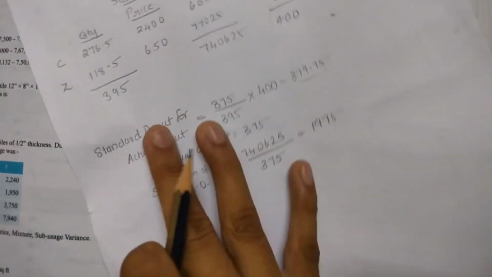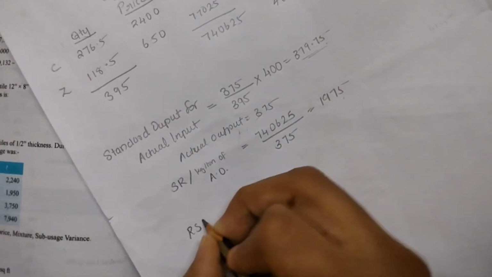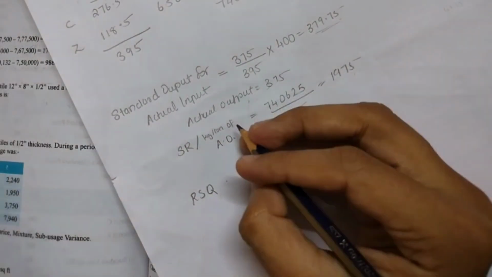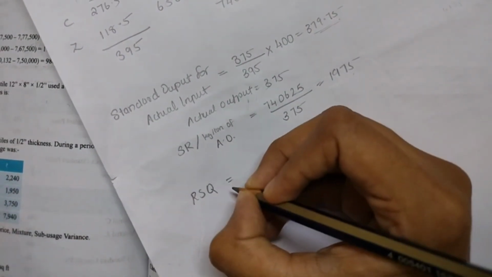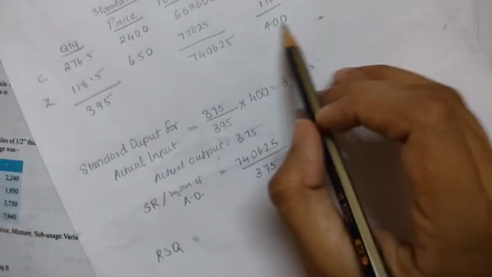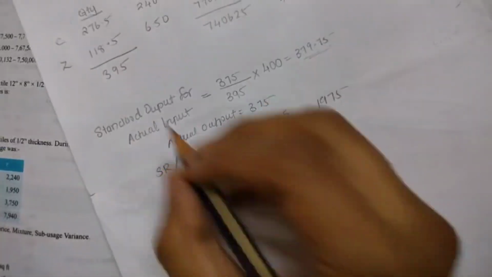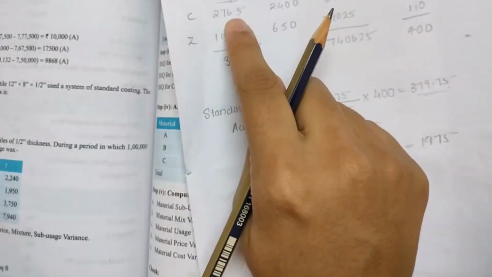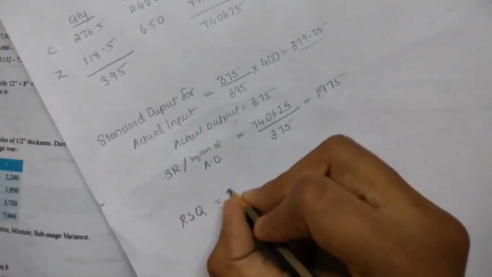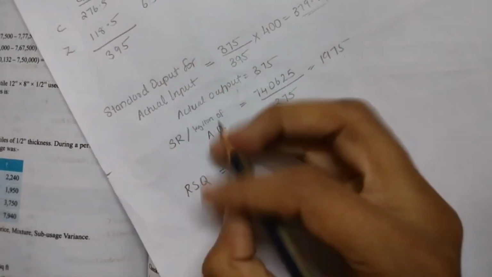Now let me help you with RSQ, so that you can also do mix variance by yourself. RSQ means we are going to divide the actual quantity on the basis of standard ratio, right? So standard ratio means here 276.5 out of 395. It should be shown separately.